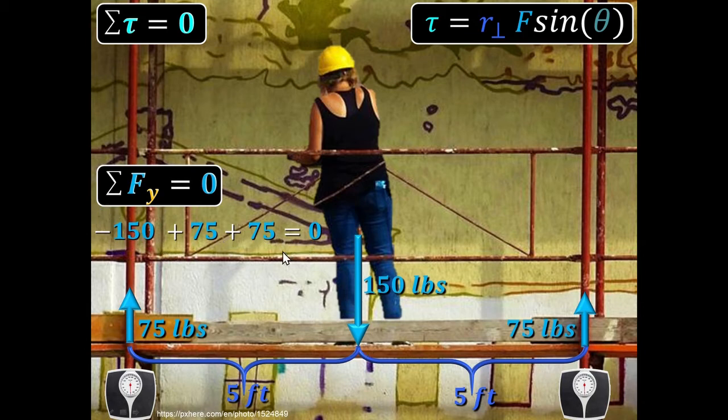They should all be balanced. Otherwise, they'd be accelerating in the up or down direction. But let's also check that in terms of the balancing of the torques. Now, this is an important idea. There's not a clear pivot point on this picture.